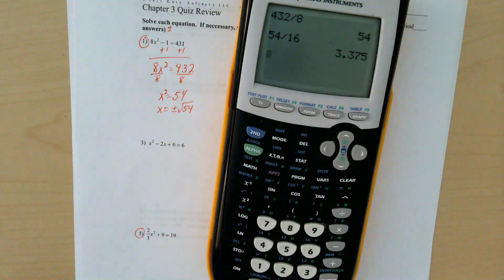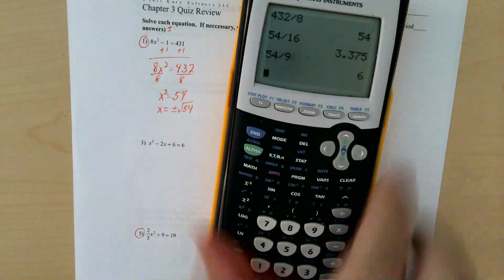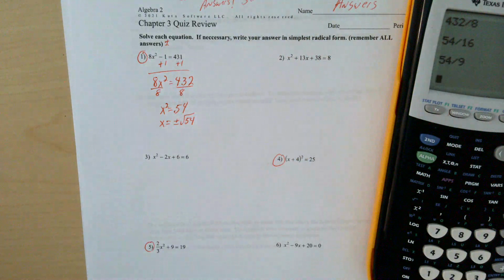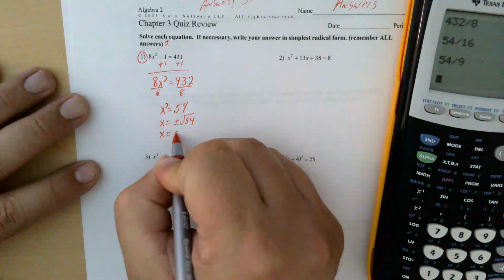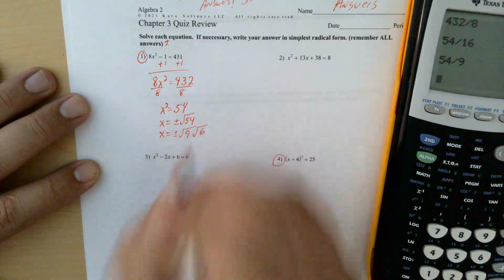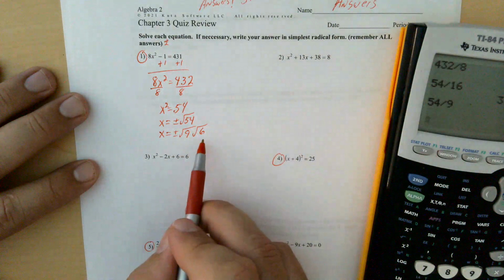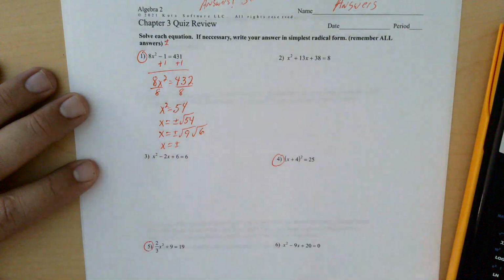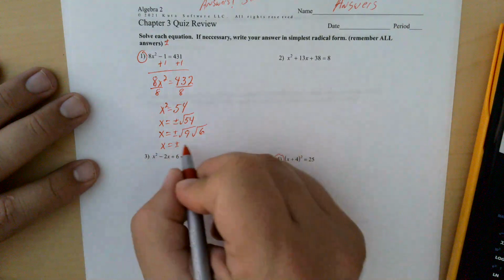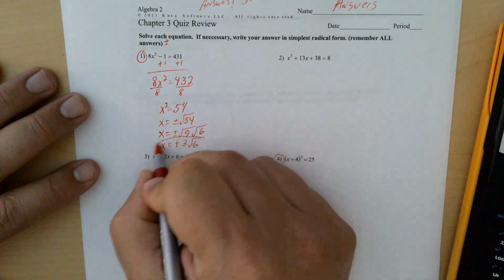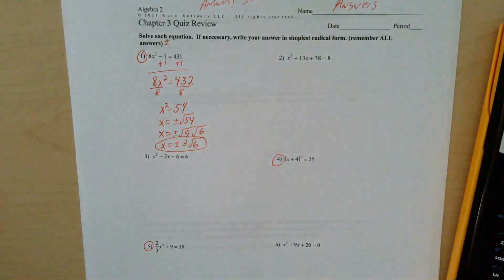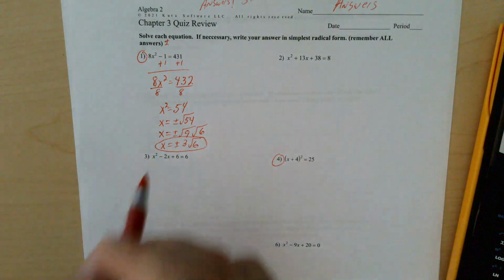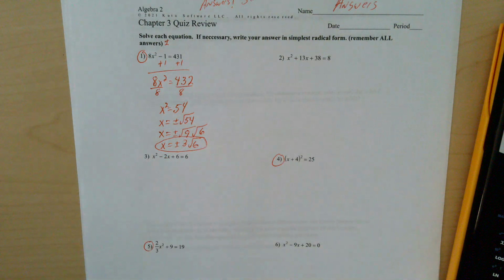So the next perfect square, I tried 16. The next one on my list would be a 9. And when you divide 54 by 9, or if you simply know that 9 times 6 is 54, we can simplify this. So I need you to be able to understand 9 times 6 is 54. I now have my simplified answer. Don't forget the plus or minus, but the square root of 9 is a 3. So I say plus or minus 3 root 6. And that is my solution. Or that's the solutions. A positive 3 root 6 and a negative 3 root 6. Make sure you understand that.